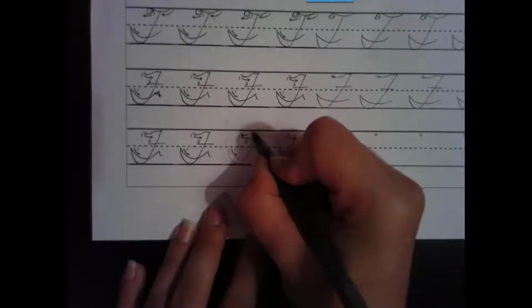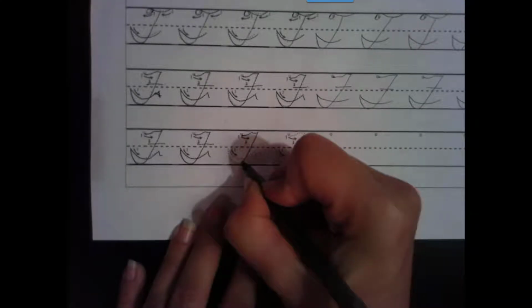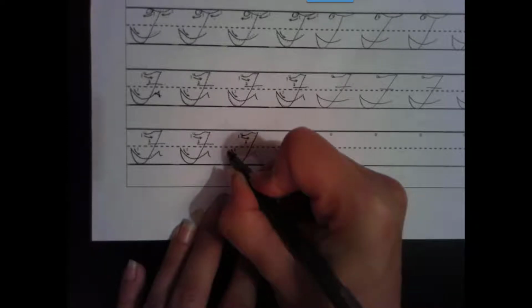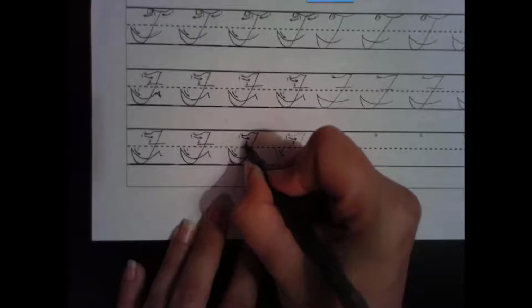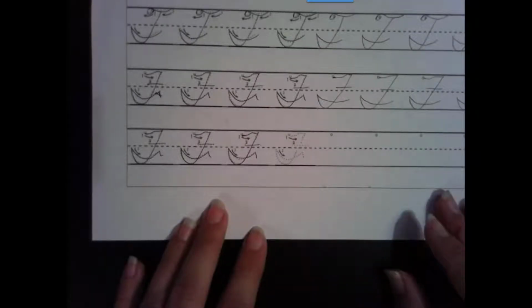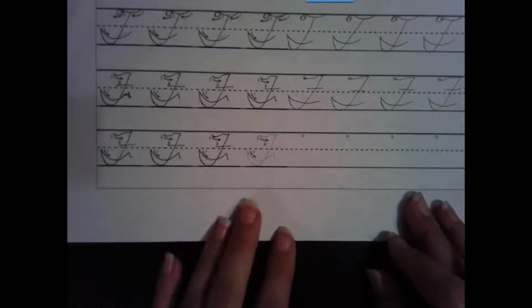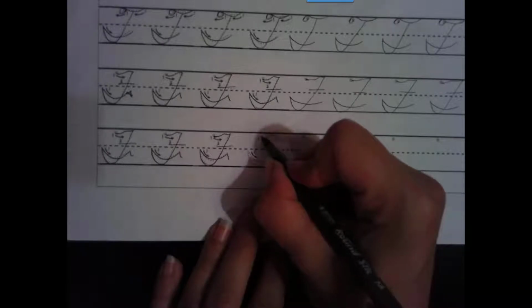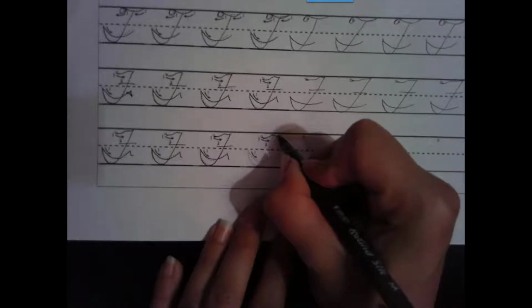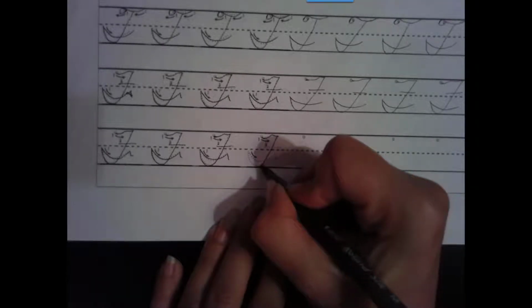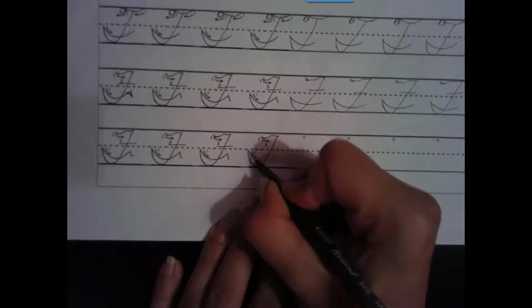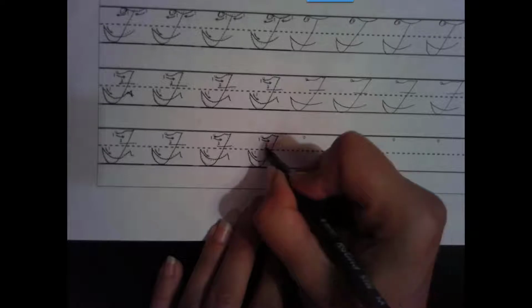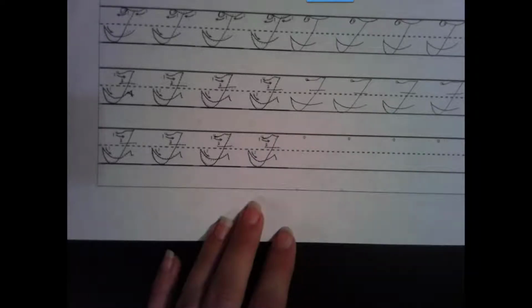Starting dot, we're going to curve up, slant down, curve down to the bottom, curve back up, make your point, come across, make your tail, and then cross. Starting dot, we're going to curve up, slant down, curve around, make your point, come across, make your tail, and then cross.